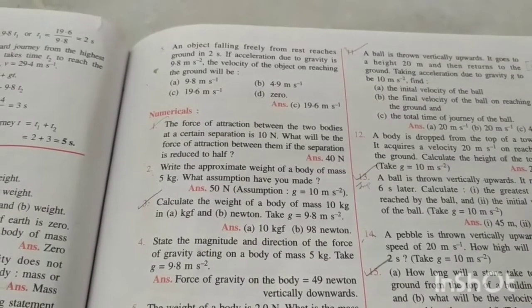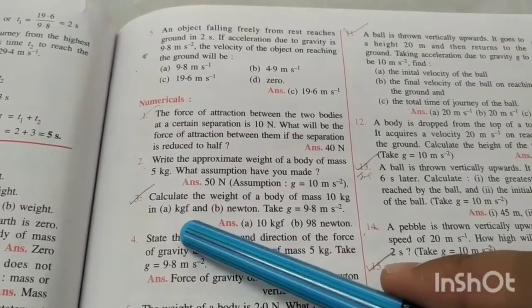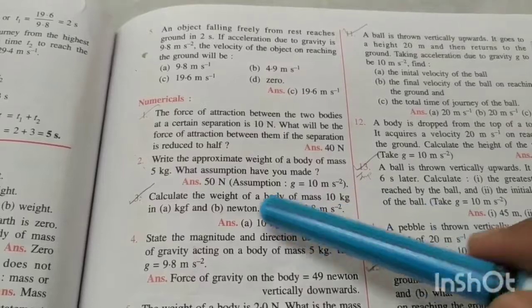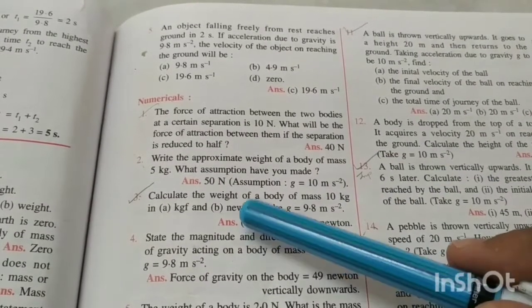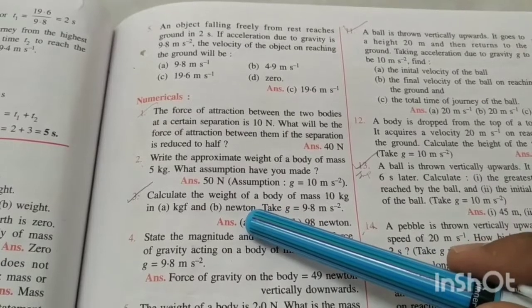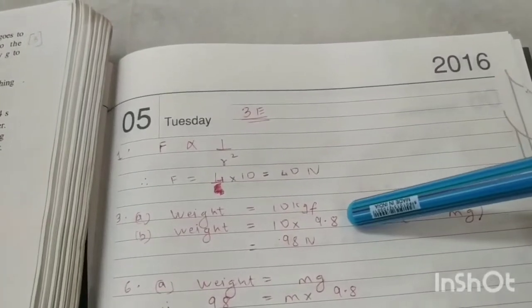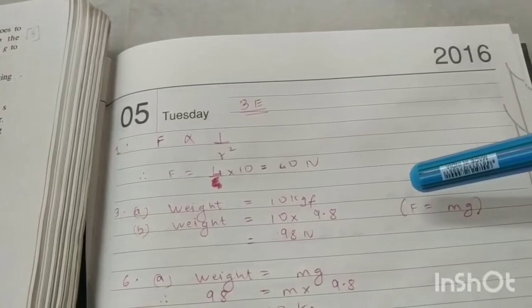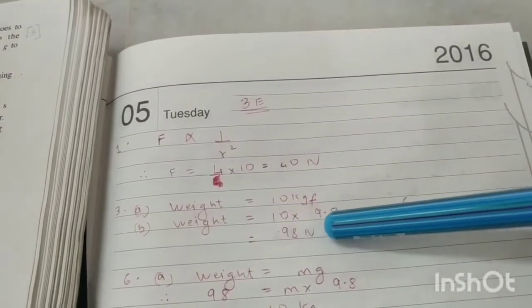Now in question 3, calculate the weight of a body and mass is given. First, when they want the weight in kgf, that's the same as the mass, so the weight will become 10 kgf. But if they want the answer in SI unit Newton, then we have to use a formula. The formula is weight is equal to m into g, and on earth the value of g is 9.8 or sometimes 10. It will be given in the question. If not given, then you can take either value. So that way the weight comes out to be 98 Newton.